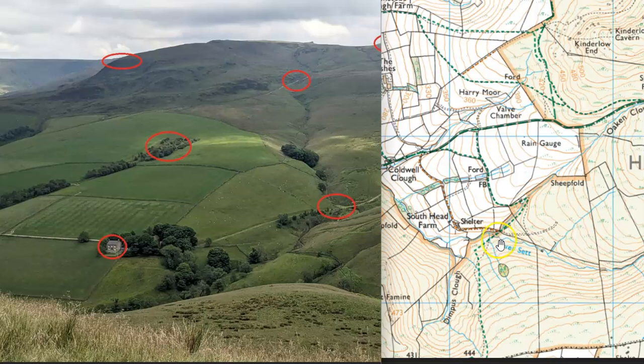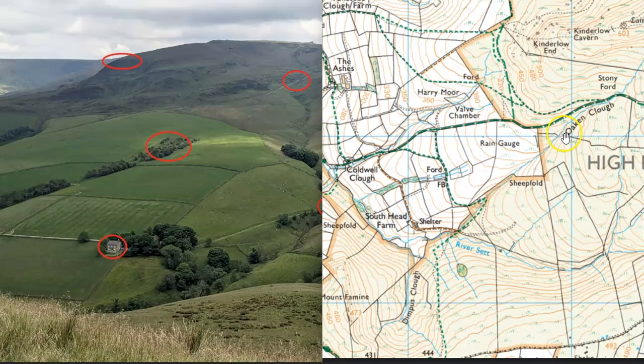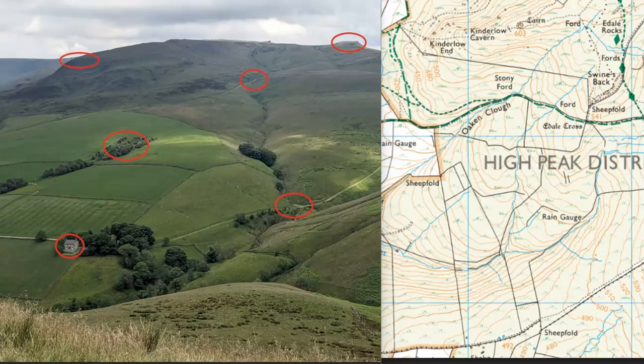So if we go up this stream, out into the access land, just move that along, we can see we've got this big bridleway coming down here. So this here going up there is Oaken Clough, and that's where it hits the bridleway at the top. So that is that point there.